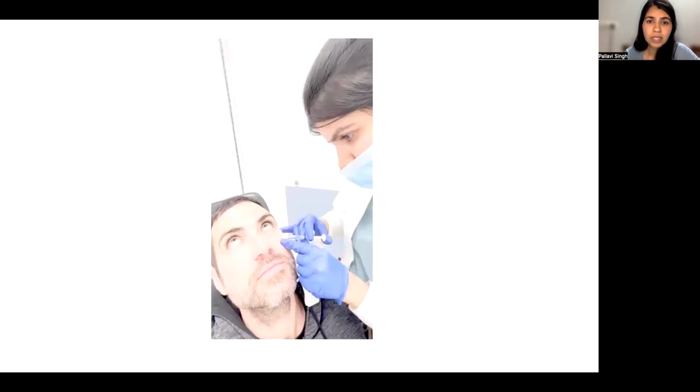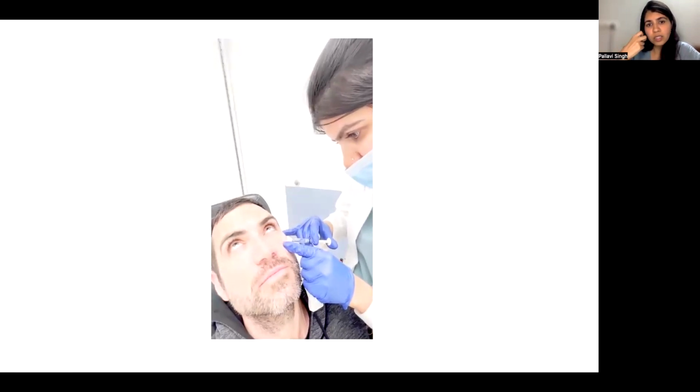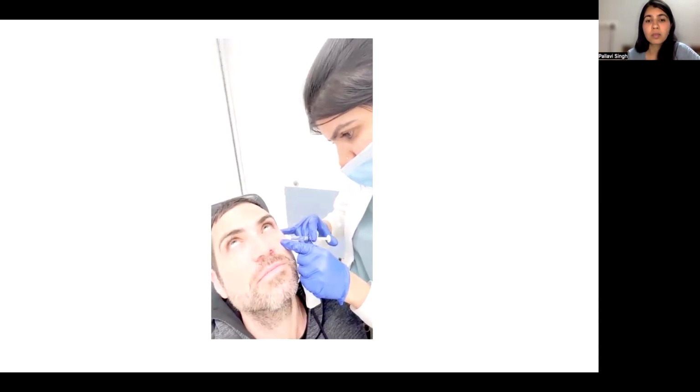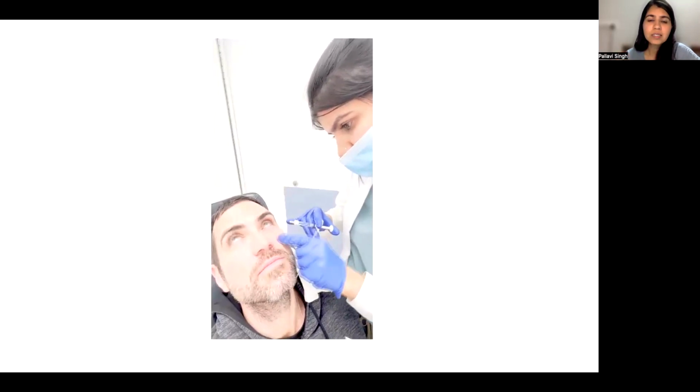Small amounts, I think I tend to get more precise results with the needle over here, and that's what I prefer. And so this is just a short video. It just goes to show you that you want to keep your needle almost flat, just below the orbicularis muscle here, and just do small amounts, like really 0.2 or 0.3 cc's of filler.